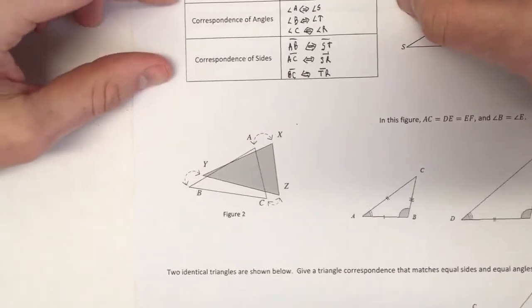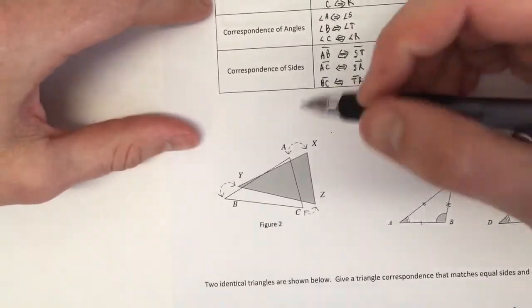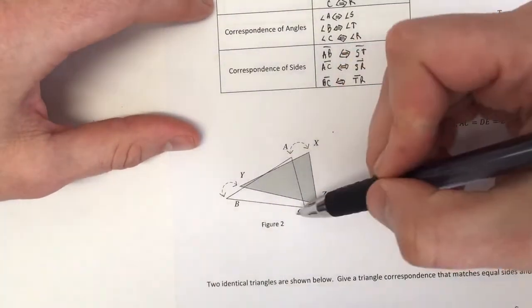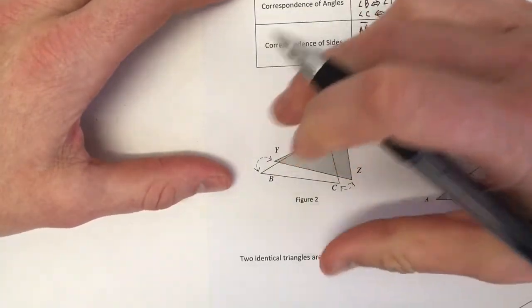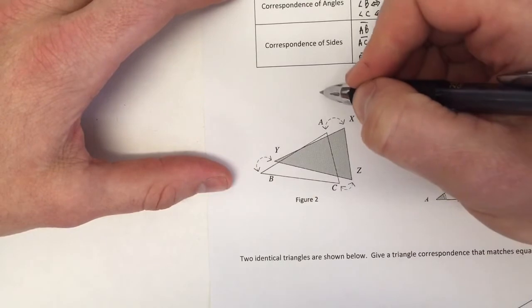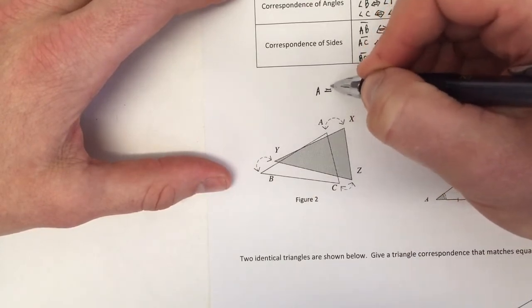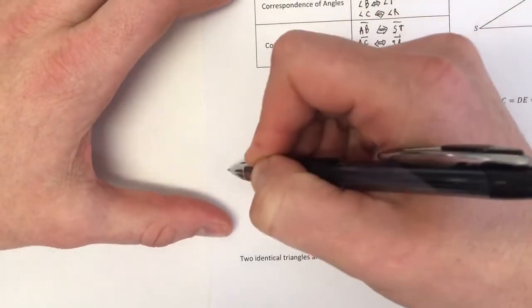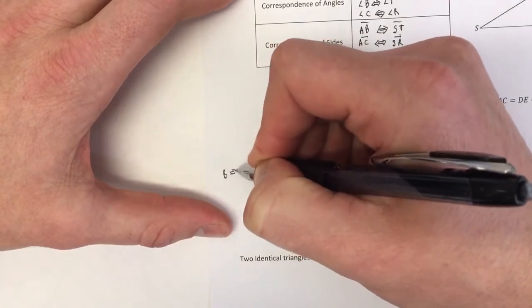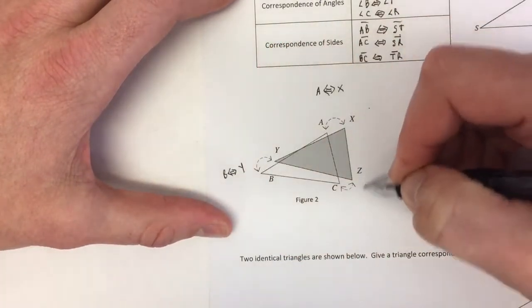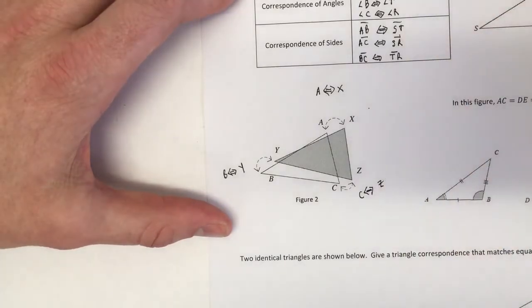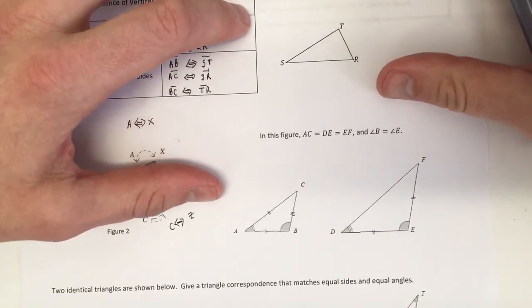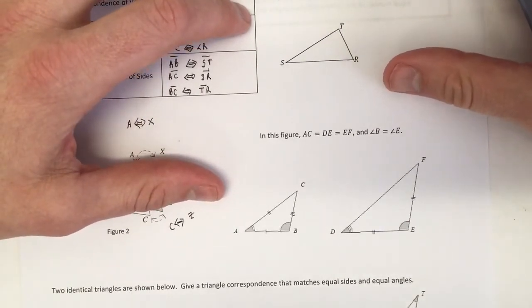Finally, we can talk about where this comes from. And so if we look at figure 2, notice how you can twist, you can rotate this image onto that, and so the corresponding parts would be A goes with X, B goes with Y, and C goes with Z. Correspondence does not imply congruency, so just be very careful.